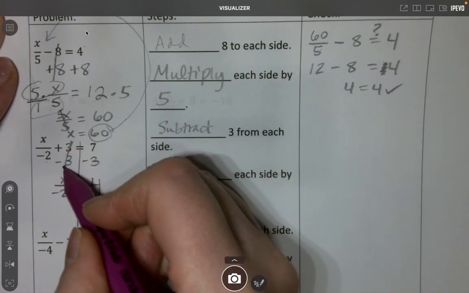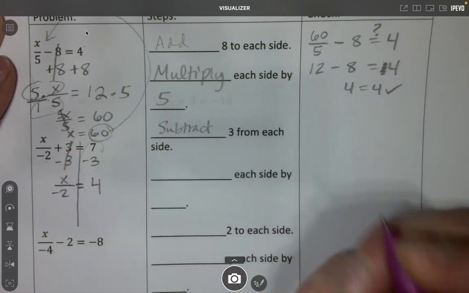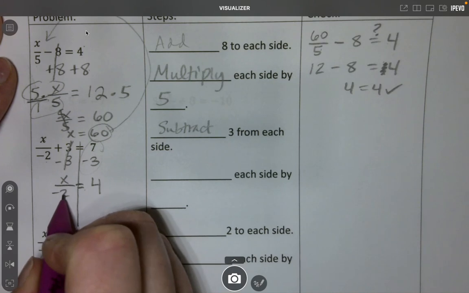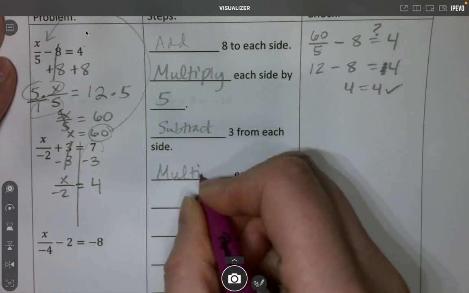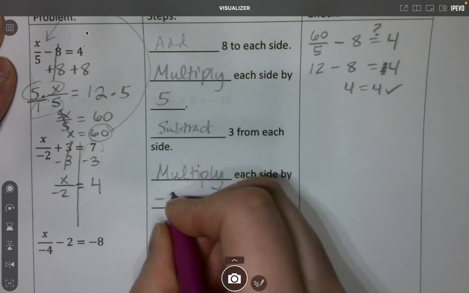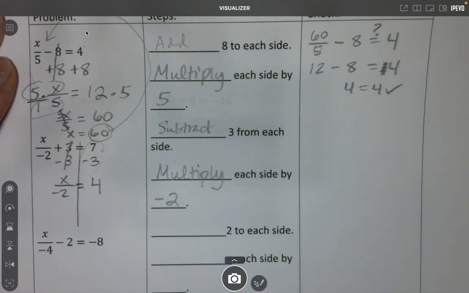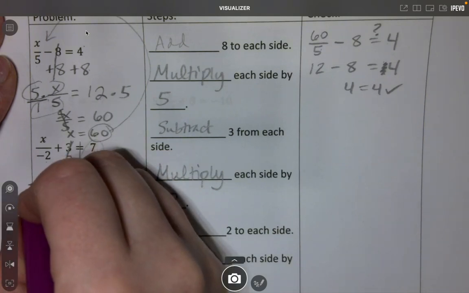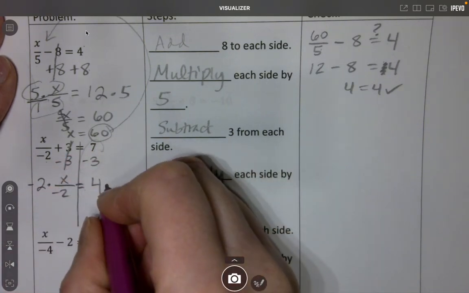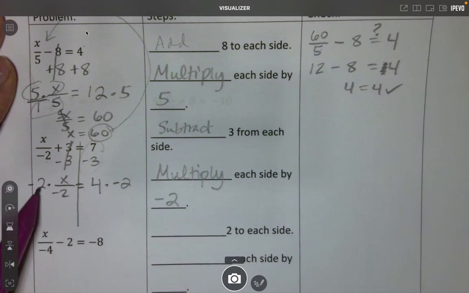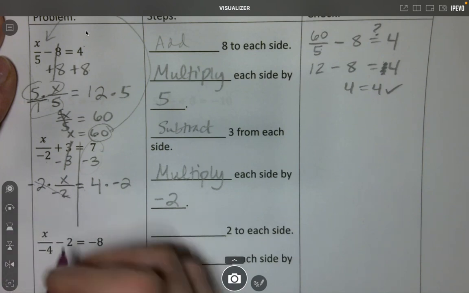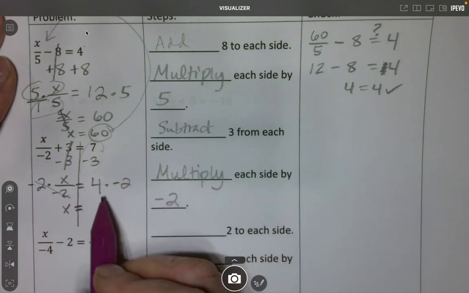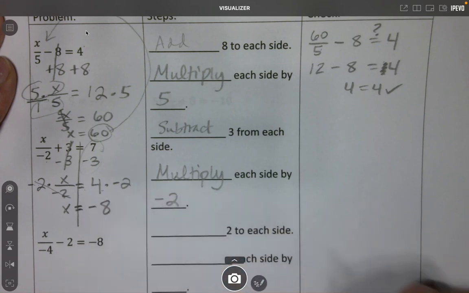So it's like I'm undoing the operation over here, and then on the other side, I have that little mini math problem. Because my x is being divided by negative 2, I need to do the inverse and multiply. So I'm going to multiply each side by negative 2. I want the negative and the 2 to both go away. So I'm going to write down a negative 2 and a times here, a times negative 2 on the other side. I'm not going to show all that work this time like I did on the last one. I know if I multiply by negative 2 and I divide by negative 2, it makes a 1x. And so my x is by itself. 4 times negative 2 is a negative 8.